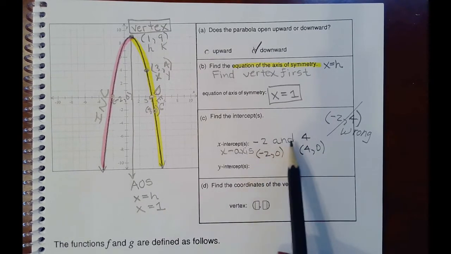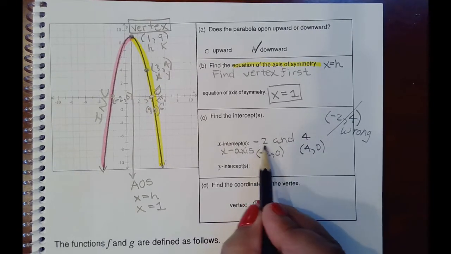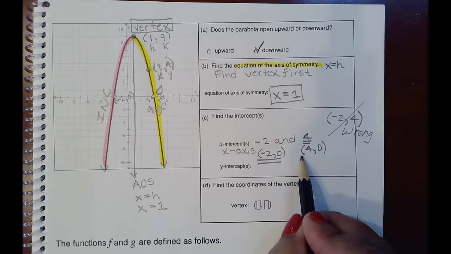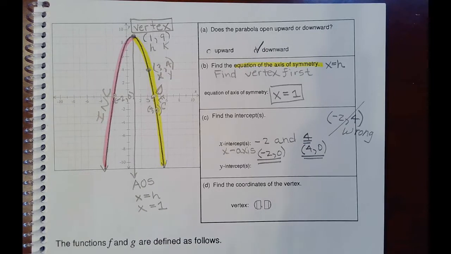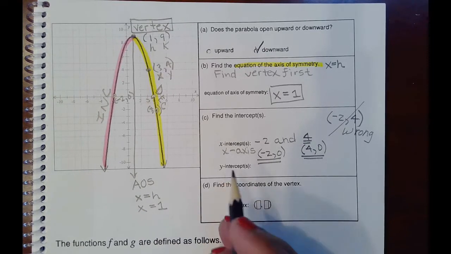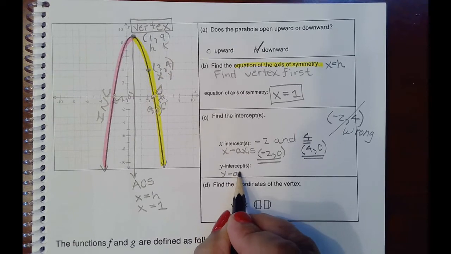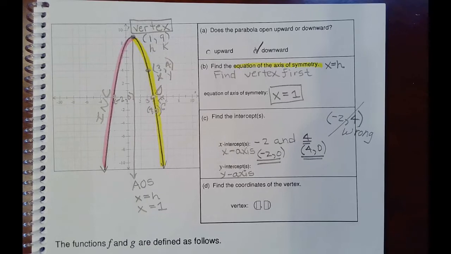So don't collect these together and give a brand new point. This -2 is the same thing as this, and this 4 is the same thing as this, if you're going to report it using an x and a y coordinate. Y-intercept: you want to know where the graph cuts through or crosses the y-axis. There's lots of different ways to say it. Just giving you a different way to say intercept.